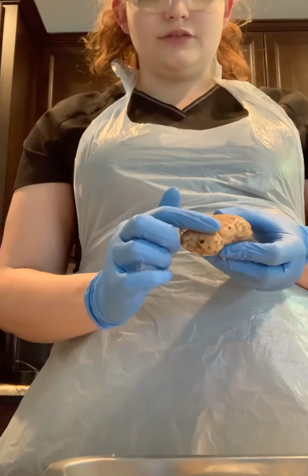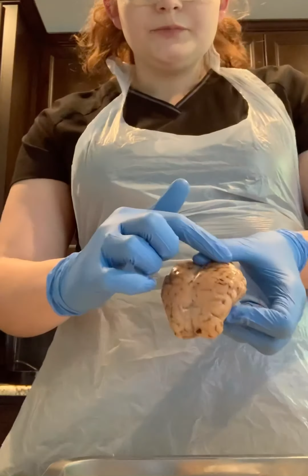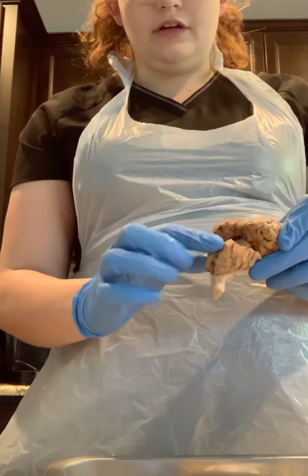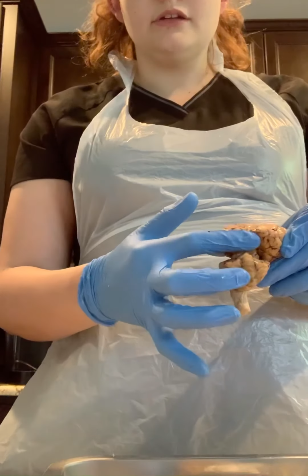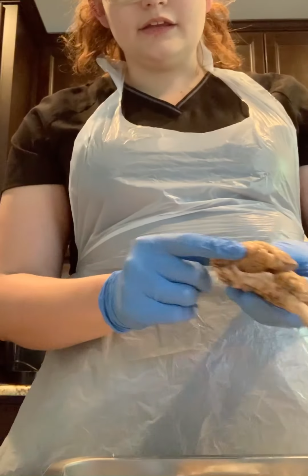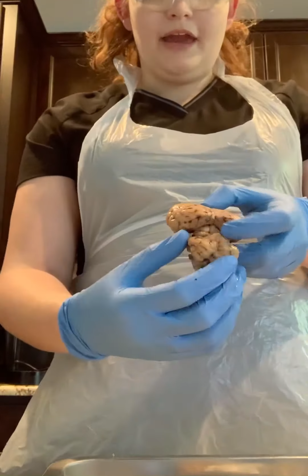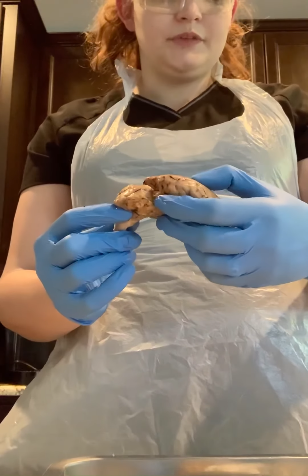lobes: the frontal lobe, parietal lobe, occipital lobe, and the temporal lobe. Behind the cerebrum is the cerebellum here.